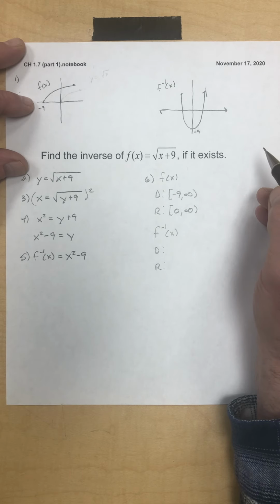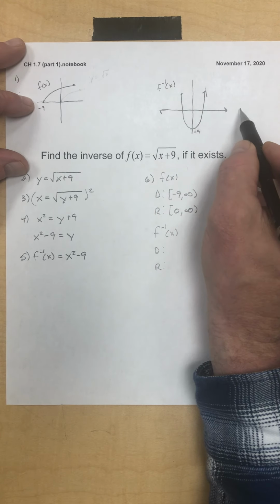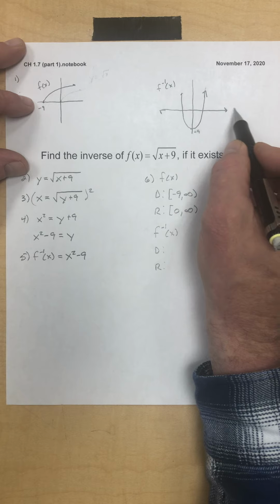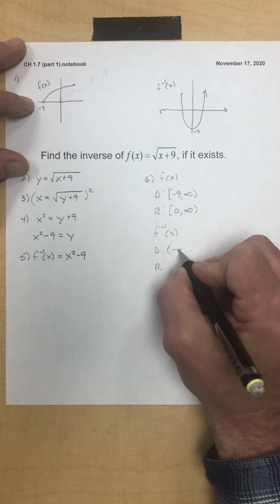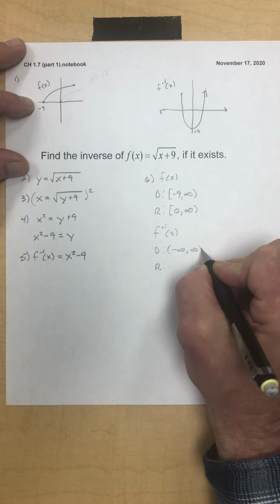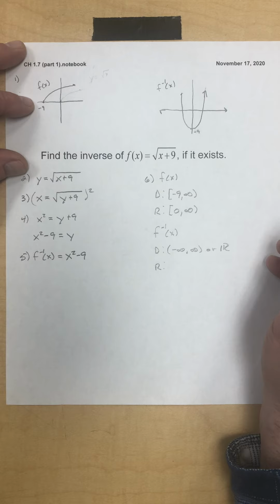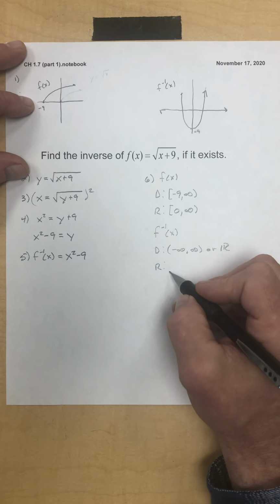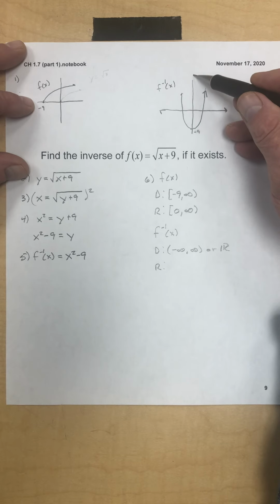Now over here, my domain looks like I can go anywhere on the x-axis and it'll work out. So that would be from negative infinity to positive infinity, or the set of all reals. My range on the y-axis starts at negative 9 and goes to positive infinity.